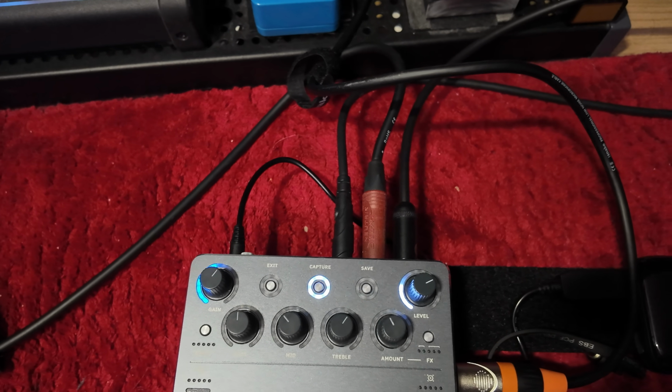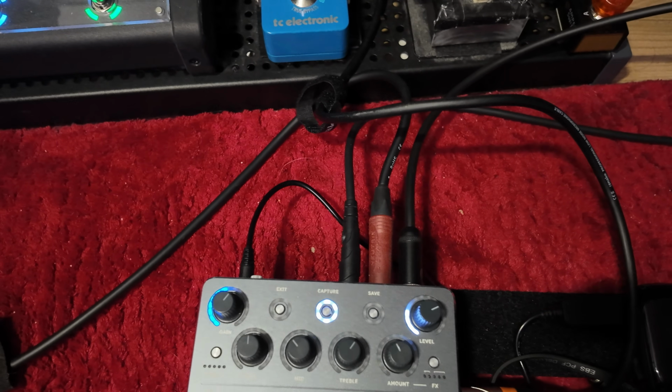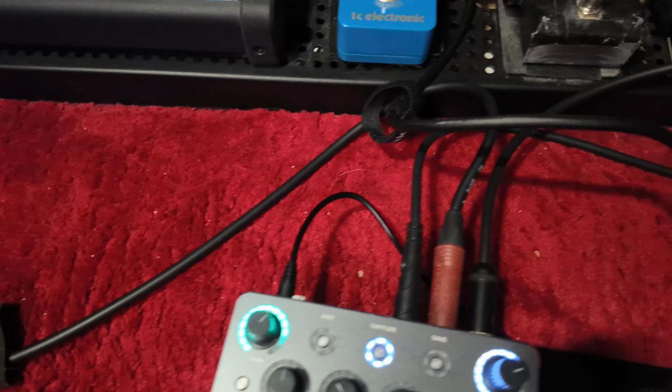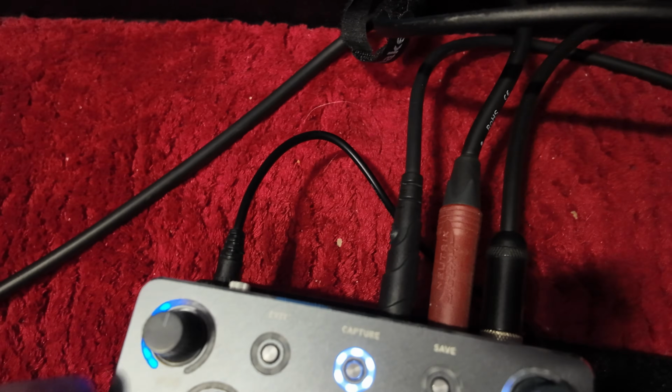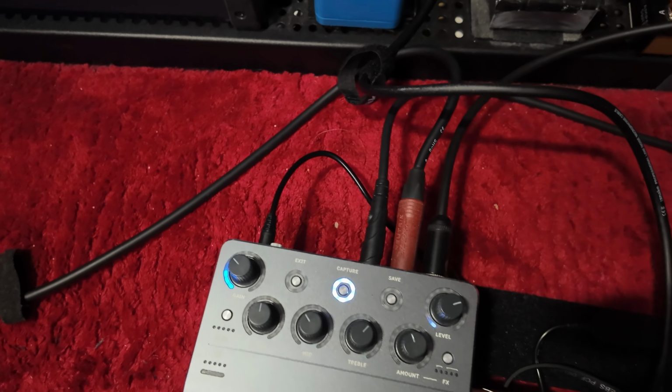So I've got too much input or output from the FM3 going into the Nano Cortex. I would suggest just reducing the input gain on the actual Nano Cortex itself. It's really easy to do. We either just put down this level here, and you can also do it within the app.